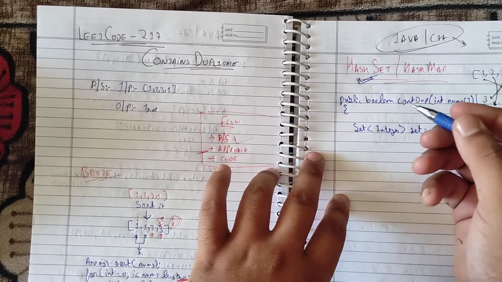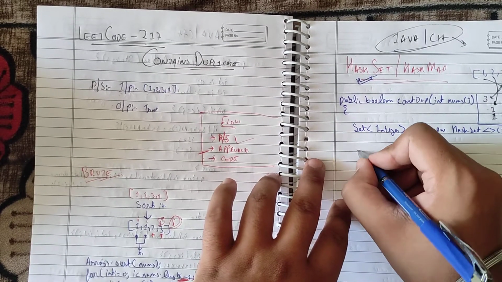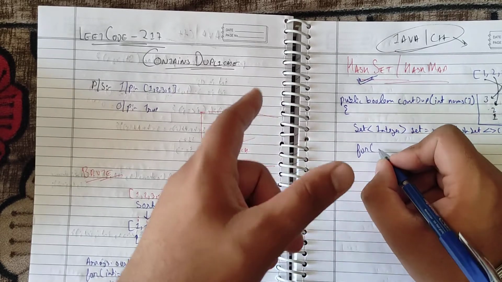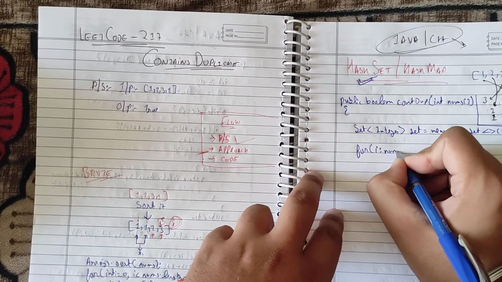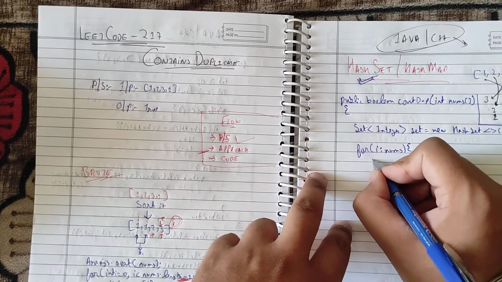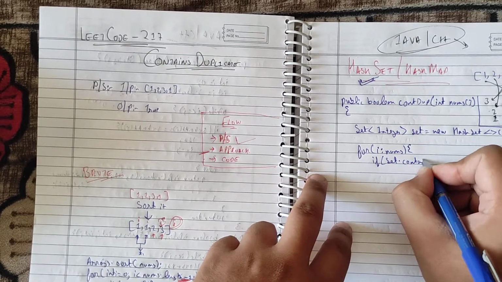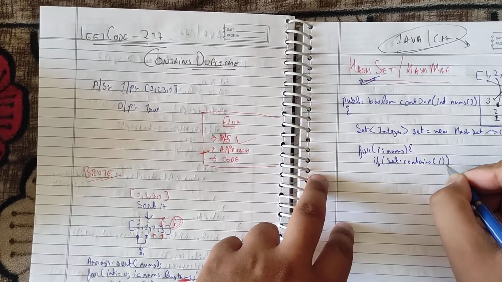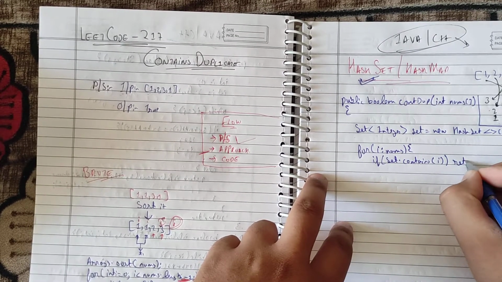Now my next job is to run a for loop and add elements. When I'm adding, I will keep a few things in mind. I'm running a for each loop, because we have the array, so just run a for each loop, and I'm checking if my set contains i. If it's already present over there, then simply return true.